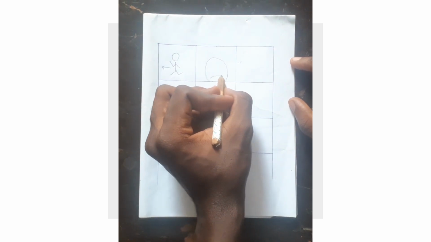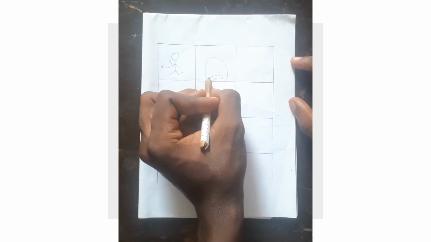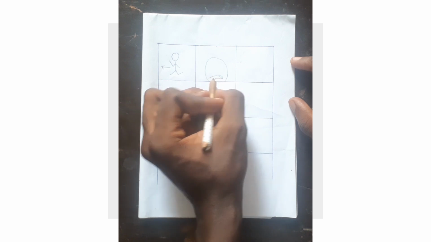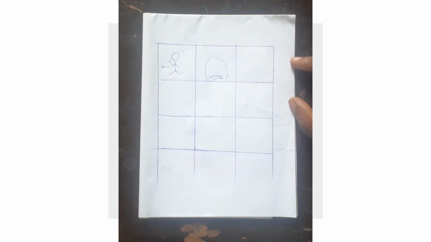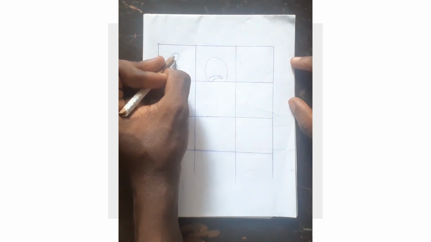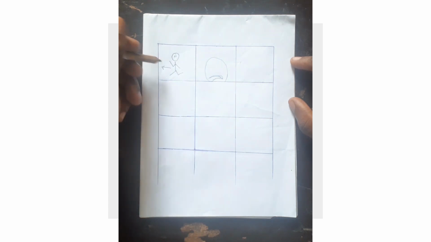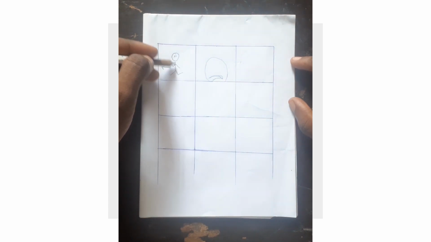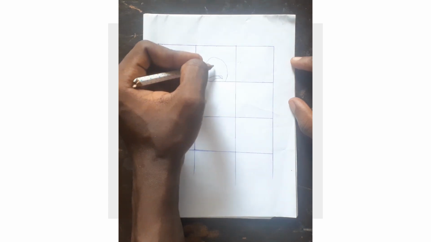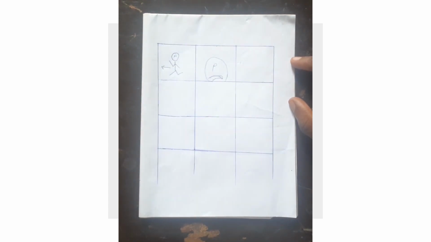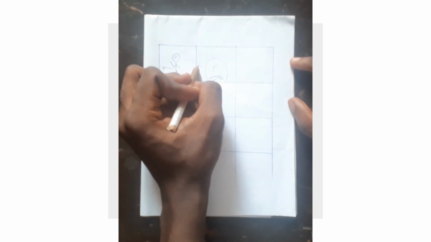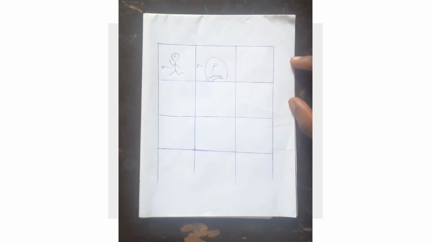Let's say this is his mouth. I'm going to write P here so that I can remind myself that this Stickman is the protagonist. You can also add one here as well, and you can add the arrow as well.